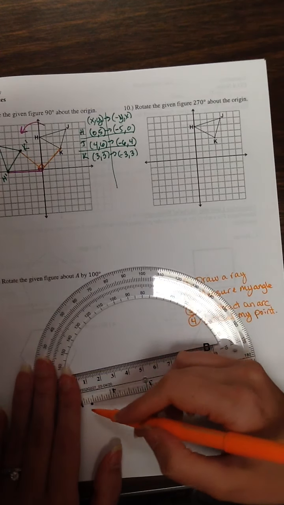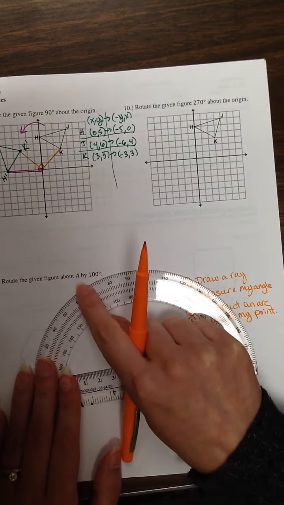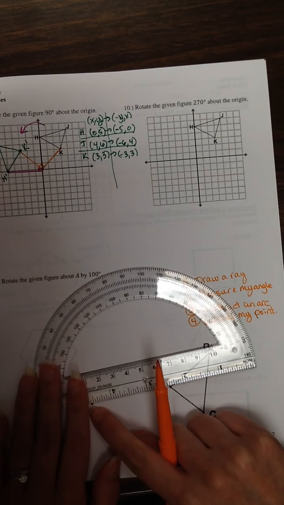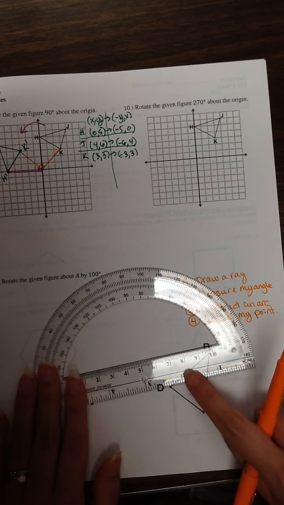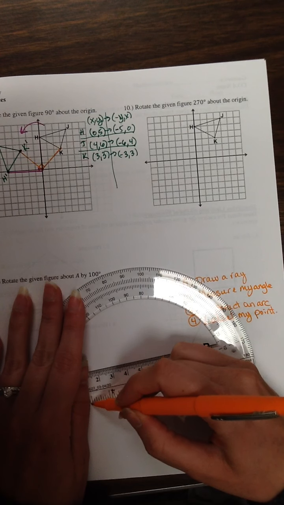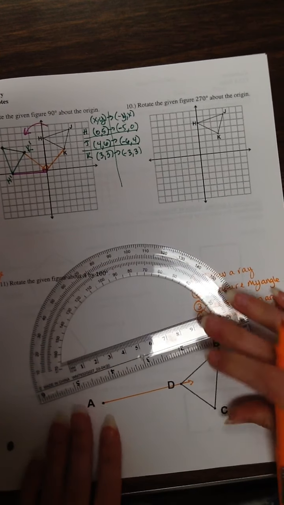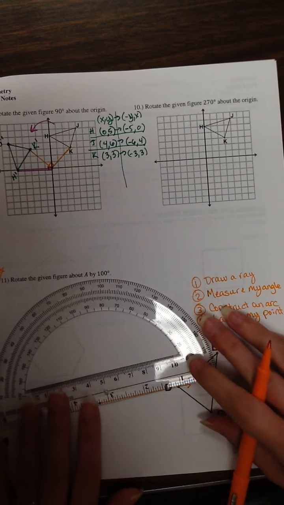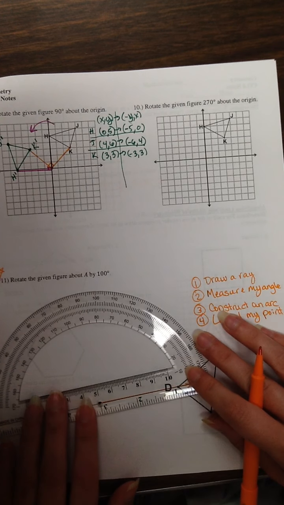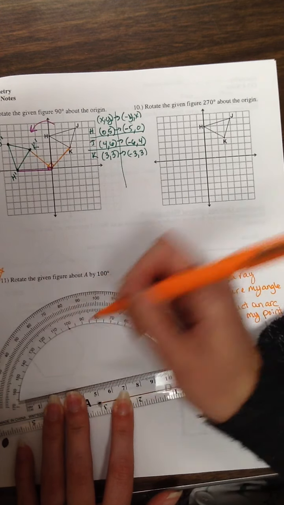So the first thing I'm going to do is draw a ray from my center of rotation, which they told me up here my center of rotation is A. I'm going to draw my segment or my ray from my center of rotation through any one of my points. It doesn't matter which one you start with, just go ahead and pick one. I chose D to go first. I'm going to measure my 80, nope, sorry, this time it's a 100-degree angle.